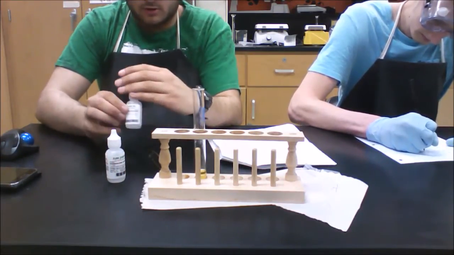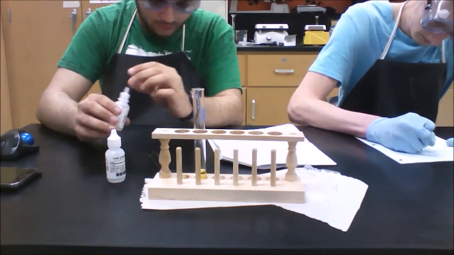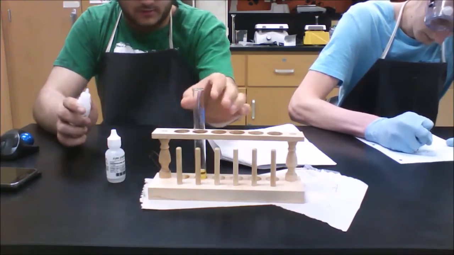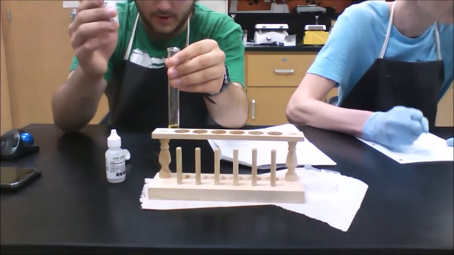And now we're going to add our sodium hydroxide at 0.1 molar. We're going to add 10 drops like we did with the acid. So this is our base, remember.